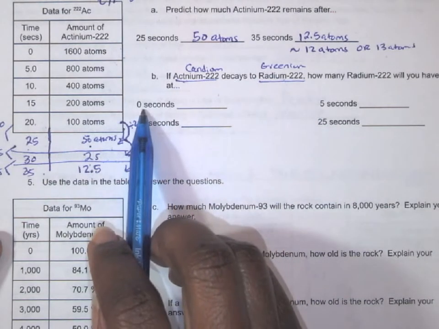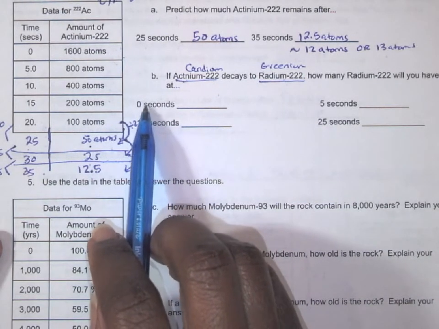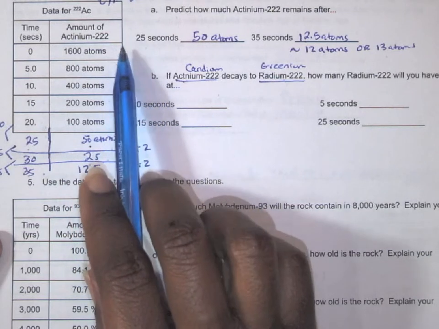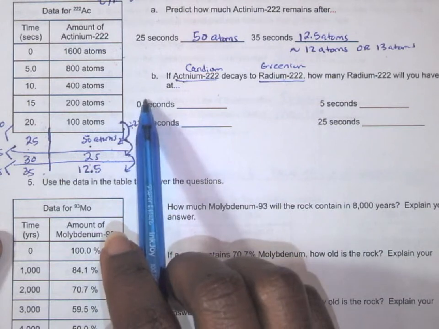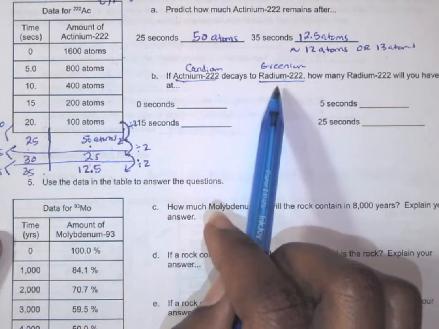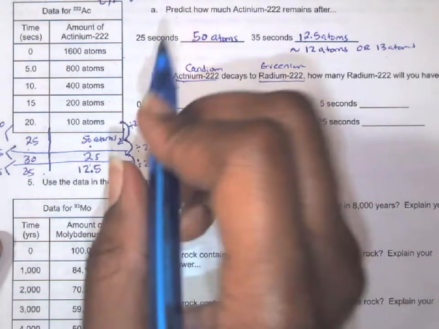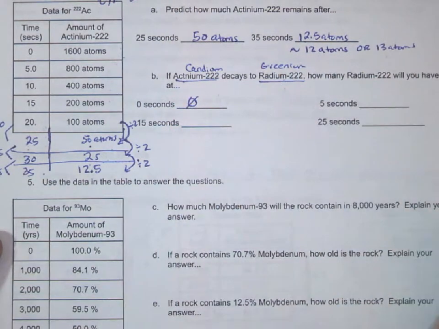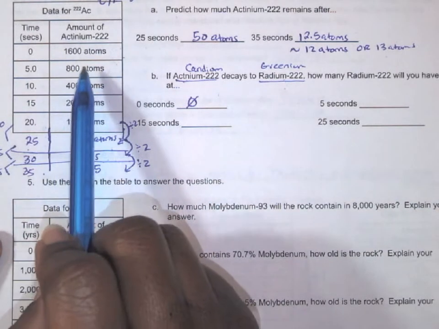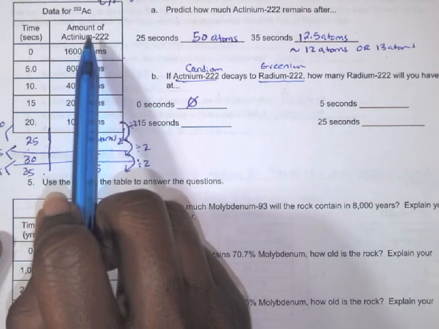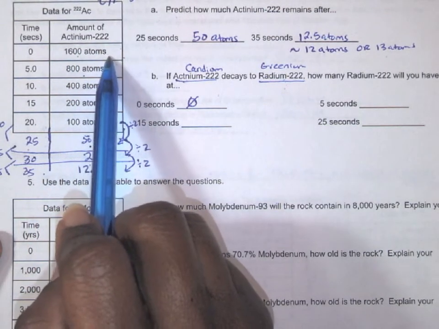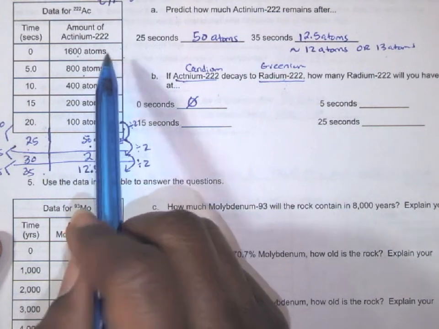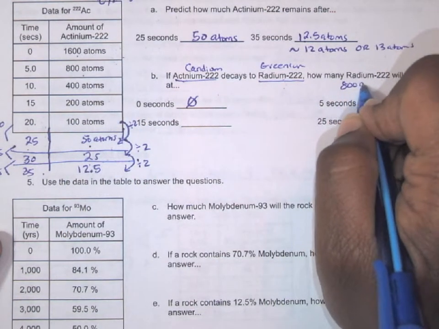So let's start off at 0 seconds, our initial time. Initially, would we have any daughter isotope? Think back to when you did the Candium lab. When you started, did you have any Greeniums? Did you have any split P's in your mixture? No, you didn't. So at 0 seconds, you're going to have no daughter isotopes. All right, what about at 5 seconds? At 5 seconds, we went from 1,600 atoms of actinium to 800 atoms of actinium. That means how many atoms of actinium decayed? 800. So 800 atoms of actinium decayed.